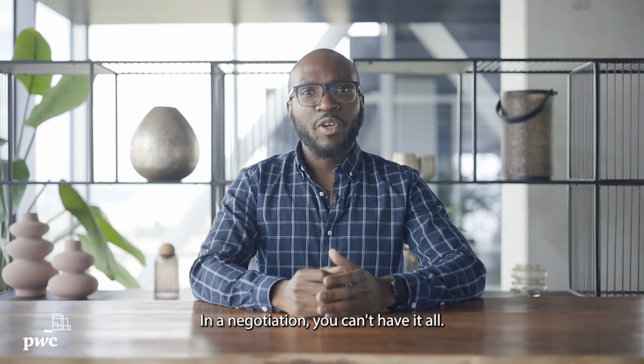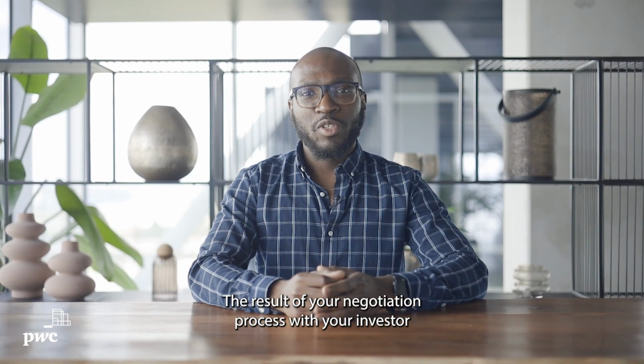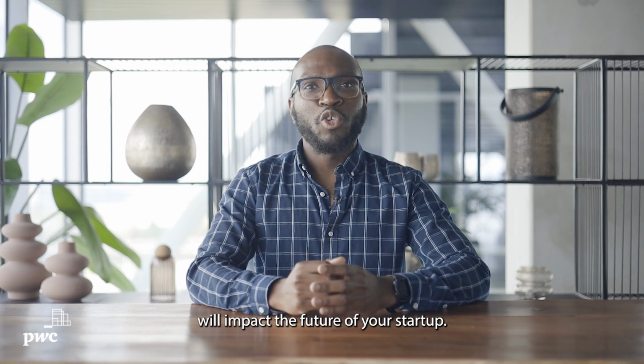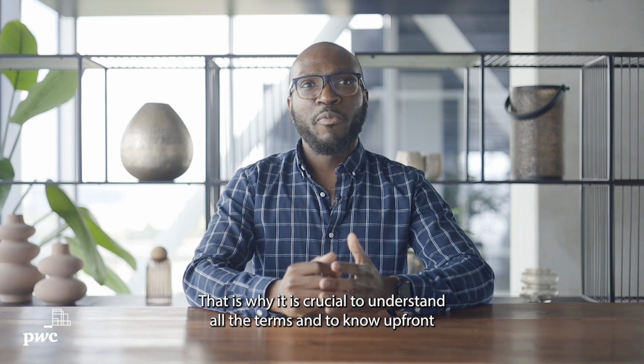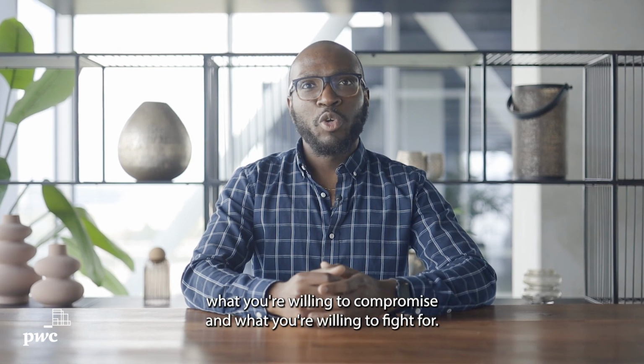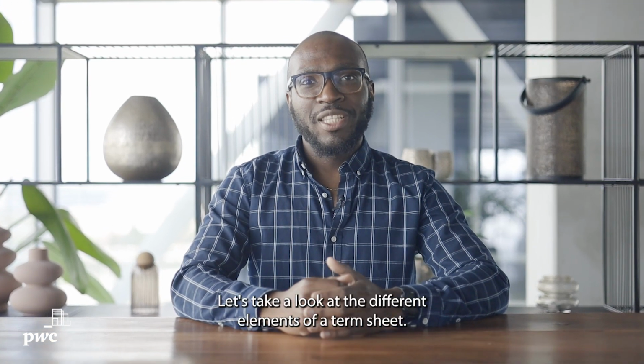In a negotiation, you can't have it all. The result of your negotiation process with your investor will impact the future of your startup. That is why it is crucial to understand all the terms and to know upfront what you're willing to compromise and what you're willing to fight for. Let's take a look at the different elements of a term sheet.